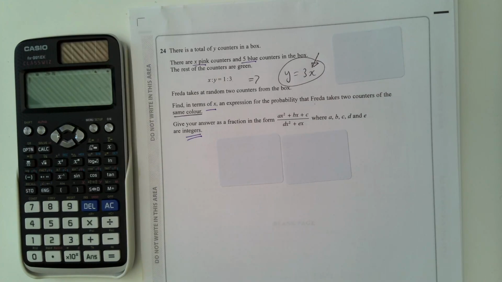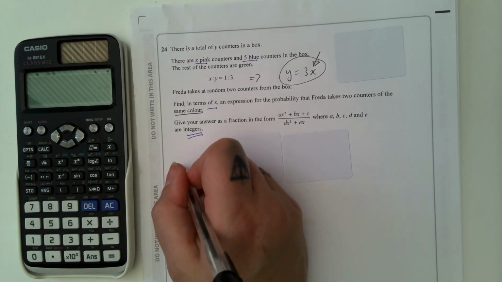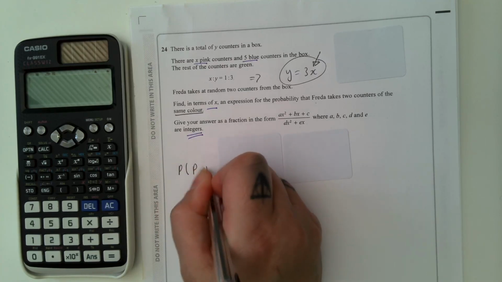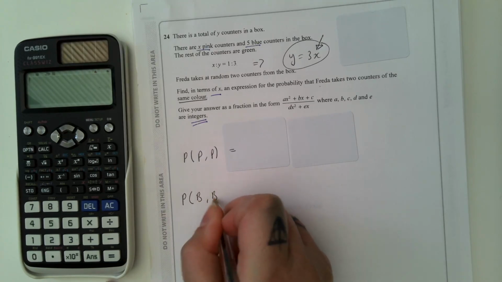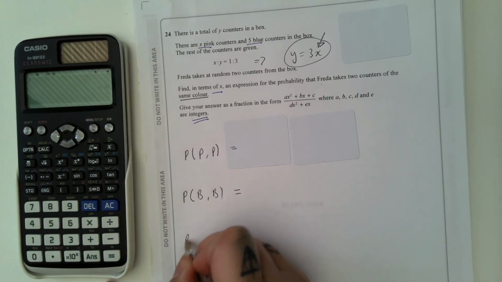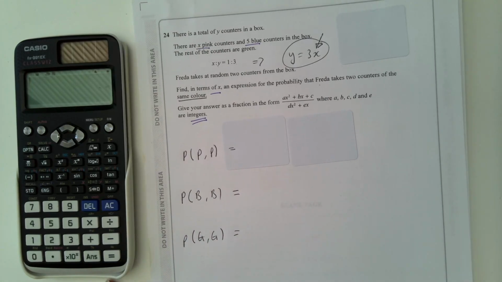Now we need to look at these probabilities. So we want the probability that Frida takes 2 counters of the same colour. So we're looking for the probability that she takes pink and pink, the probability that she takes blue and blue, and the probability that she takes green and green. Okay, so probability of pink then.